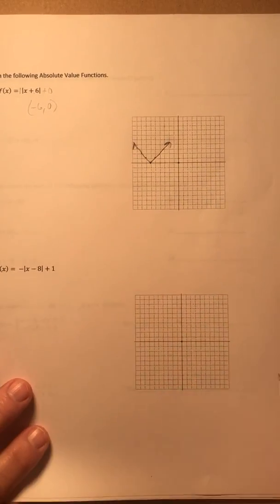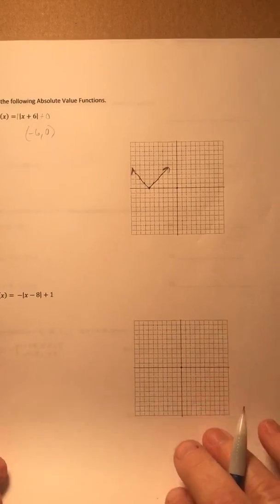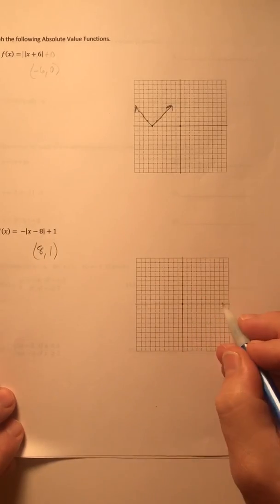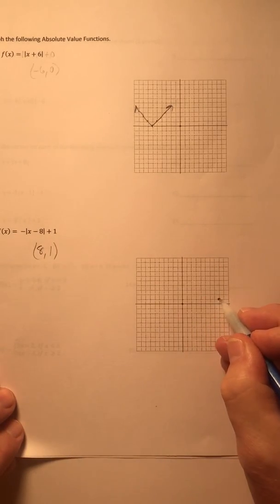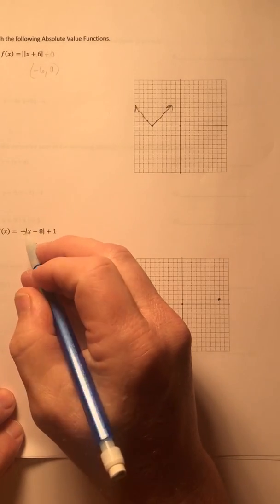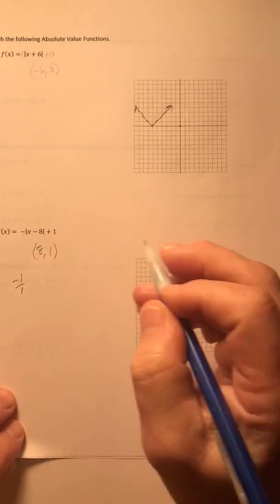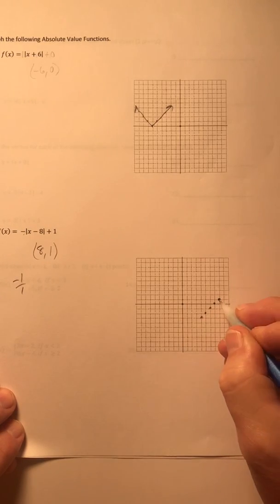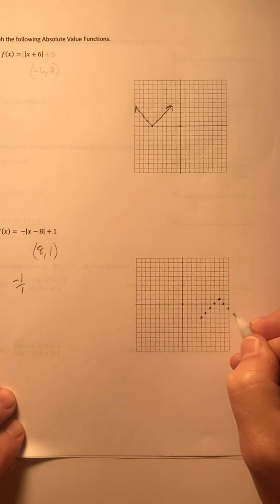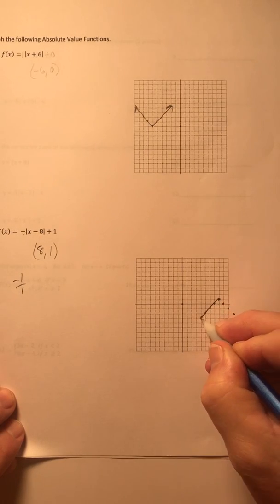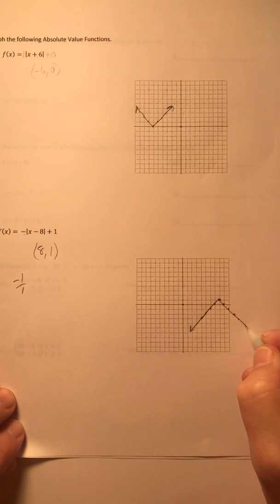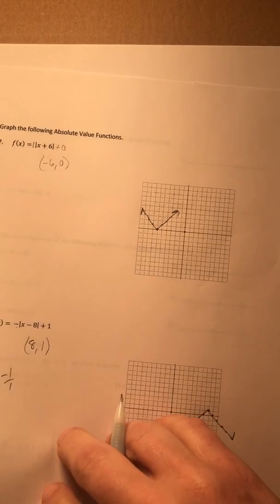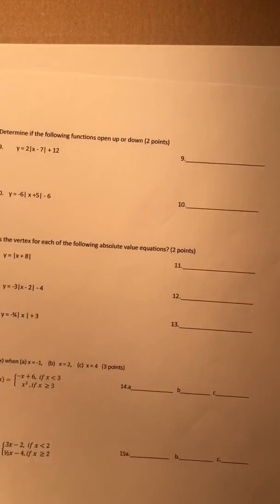All right, and then number 8. Number 8, again, opposite, so it's positive 8, positive 1. So 8, 1 is right here. And now we have a negative in front, so it's going to be a negative 1 over 1. So that means we're going to go down 1 over 1, down 1 over 1, and do it in both directions. And we get our V-shaped graph. All right, and that's it for the absolute value ones. So the absolute value ones should be the easy ones.